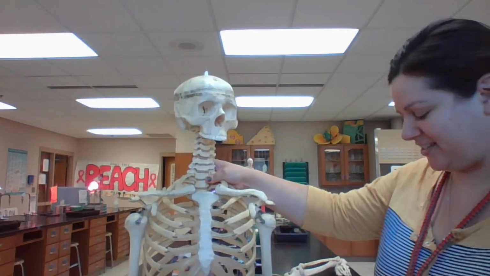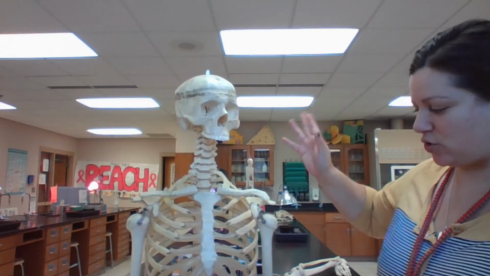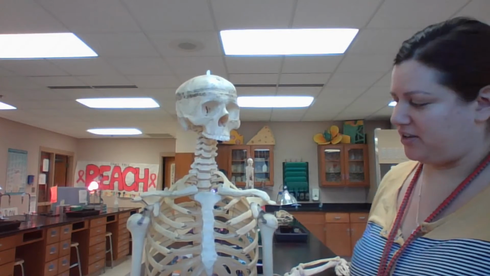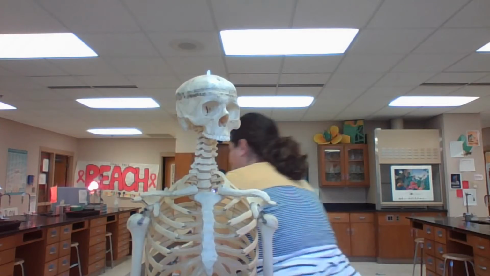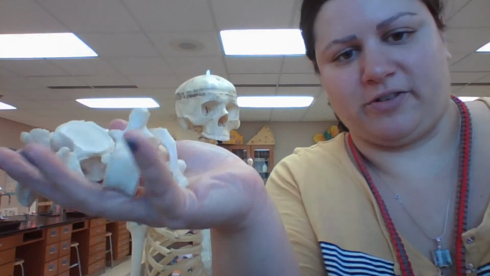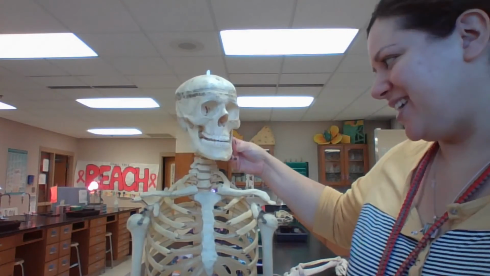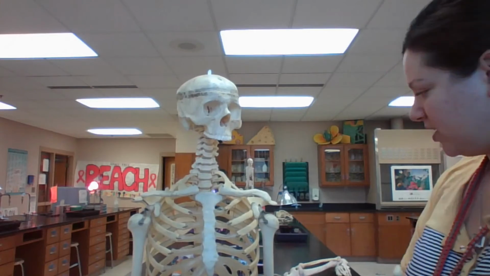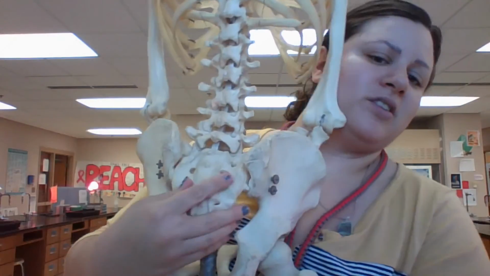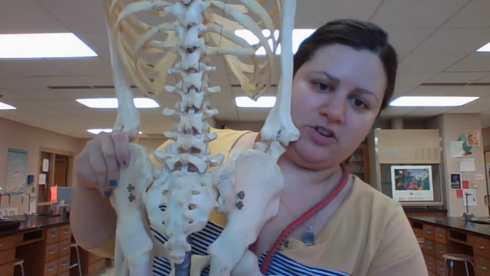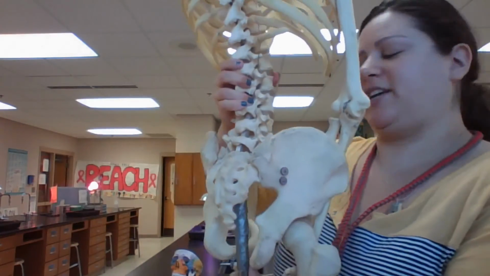And then we need a catch-all category. So anything that doesn't fit into the long, short, or flat category is called an irregular bone. This would be like the vertebra. Not going to fit into any of those other categories. More vertebra for you. Also, the lower jawbone that Bernard is missing, that would be an irregular bone. Also, your sacrum and your hips. This part right here is the sacrum and your hip bones. All of those are irregular bones.